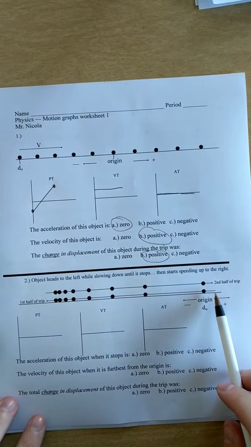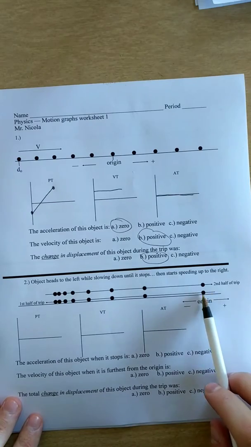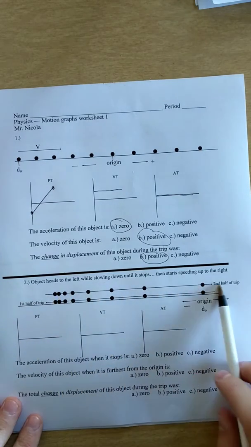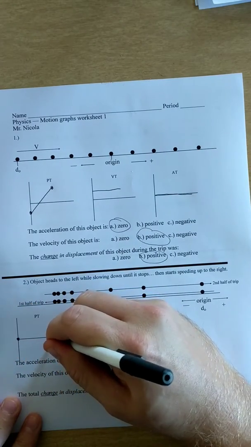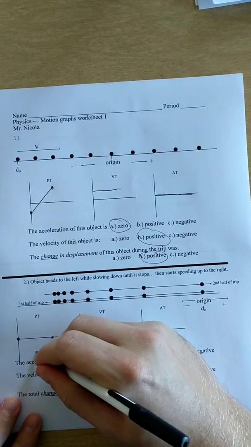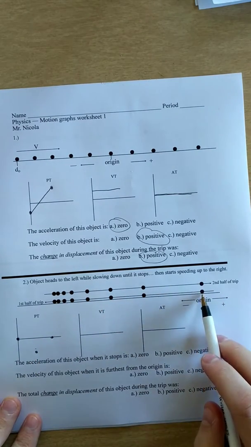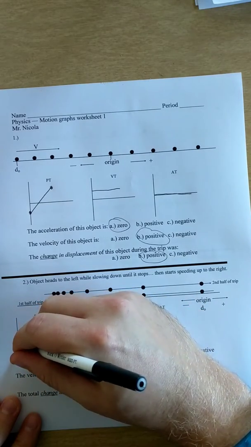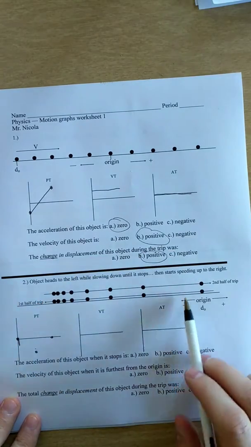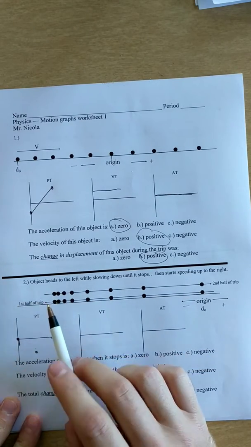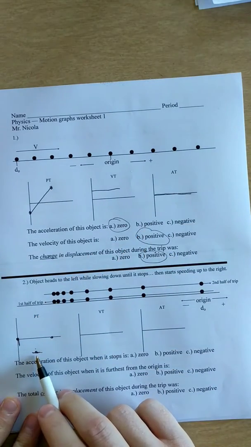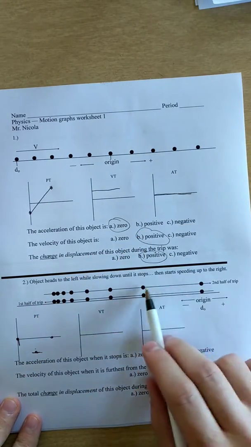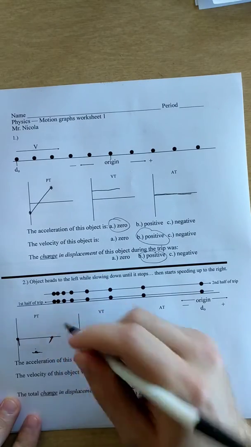Down on the bottom, this one gets a little trickier because it's two parts in one. It starts at the origin, goes towards the negative, and then comes back. So we know it has to start at the origin, it ends at the origin, and at some point it's down in the negative. Look right here: your initial velocity is a negative velocity, so your initial slope has to be negative. Down here it stops because it turns around, so I know I have to have 0 velocity there, meaning 0 slope here. And at the end, I have a positive velocity, or a positive slope on the position graph.